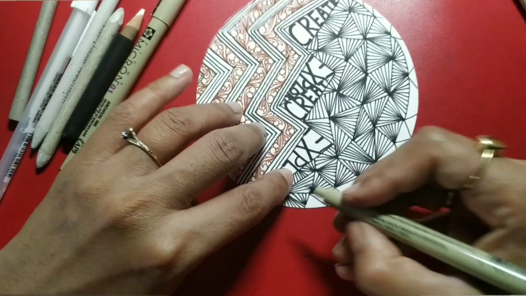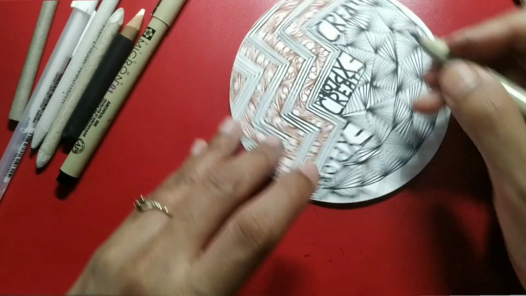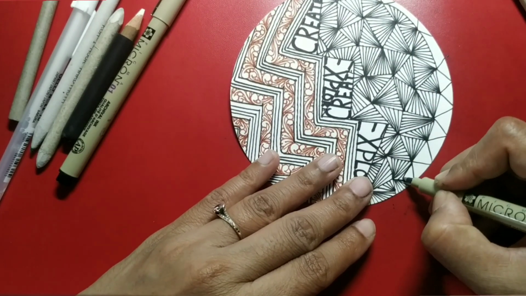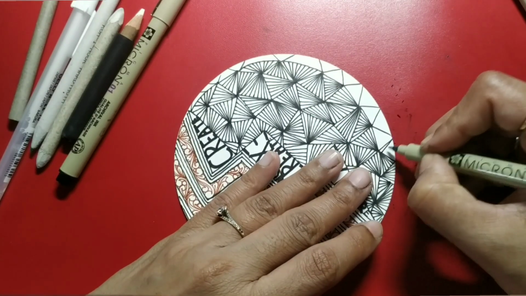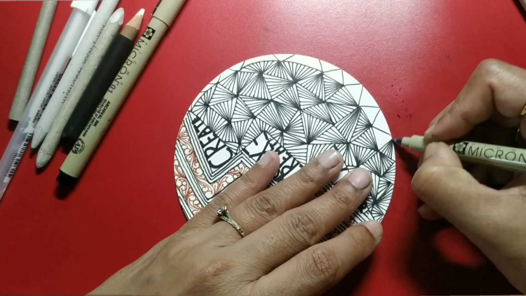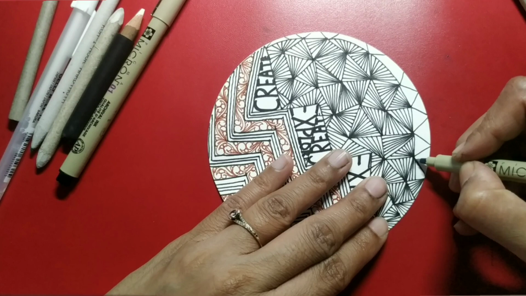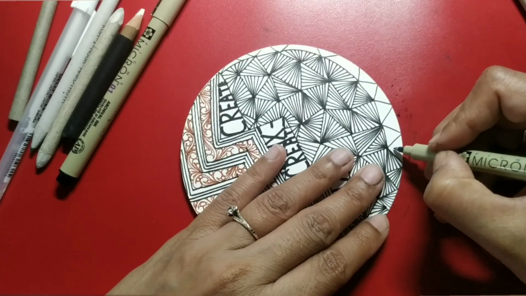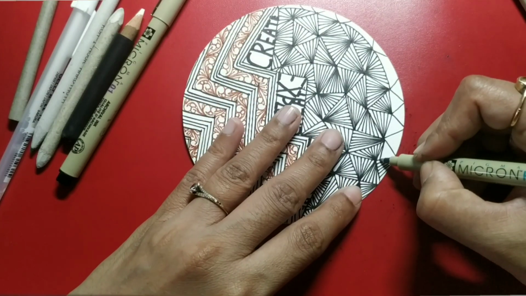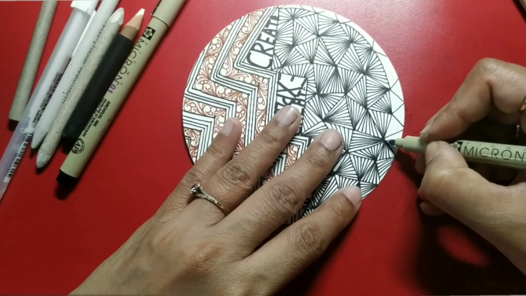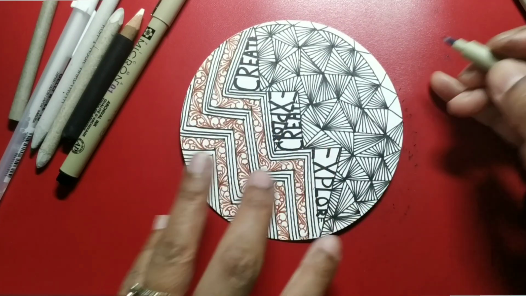Make sure you keep changing the direction of the lines. Take your time and slowly do that exercise. Extend your munchin till the end of the tile.